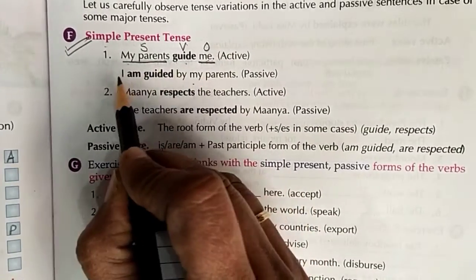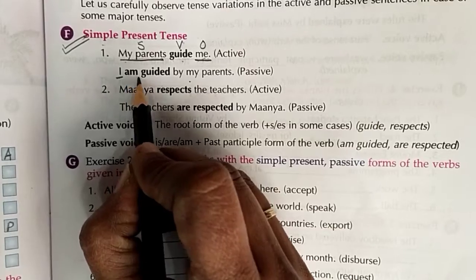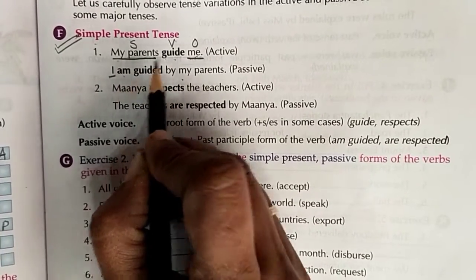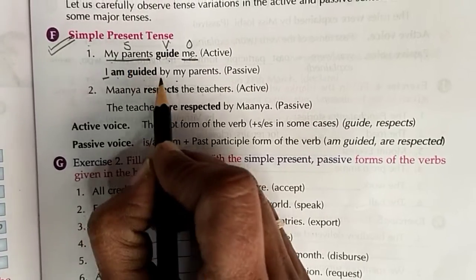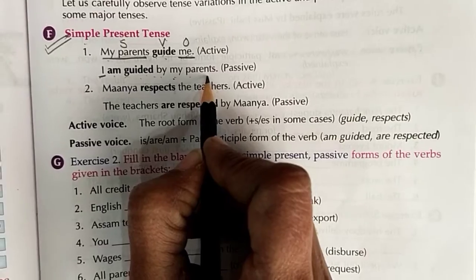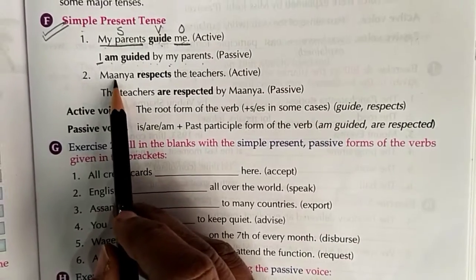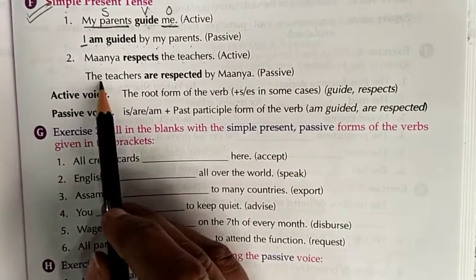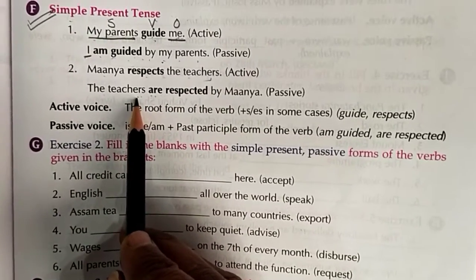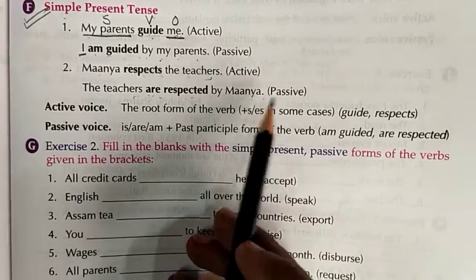So, me changes to I. Now, is, am, are with third form, that was the rule, right? So, what will come with I? Am. Guide's third form, guided. By. This becomes the object. So, I am guided by my parents. Similarly, Manya respects the teacher. The teachers are, because teachers is a plural subject, are respected by Manya.